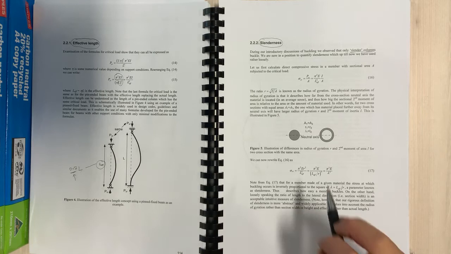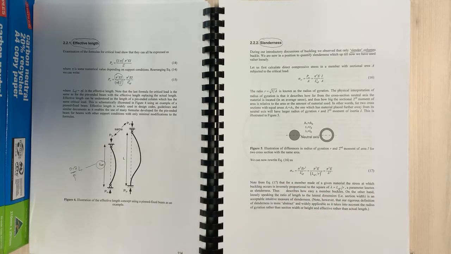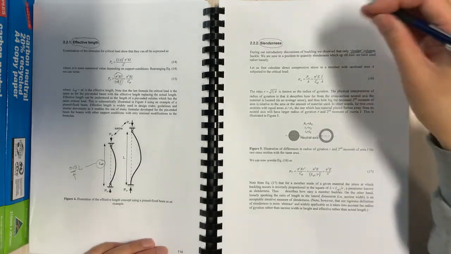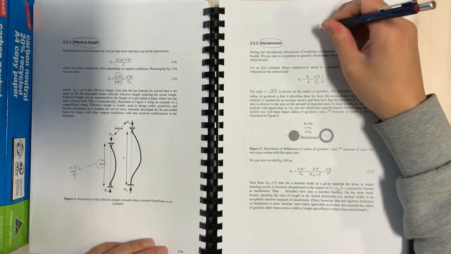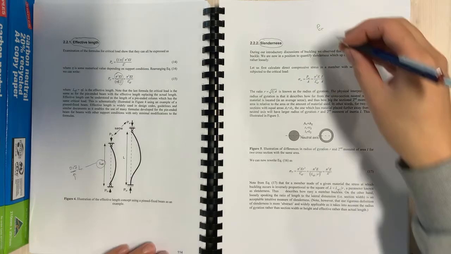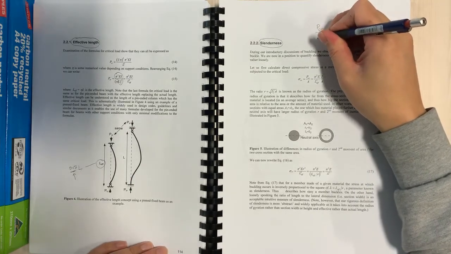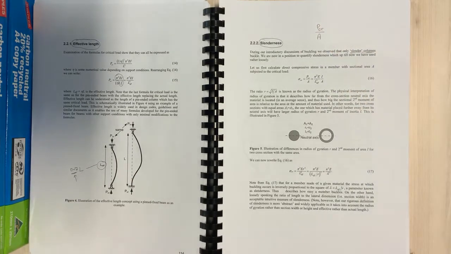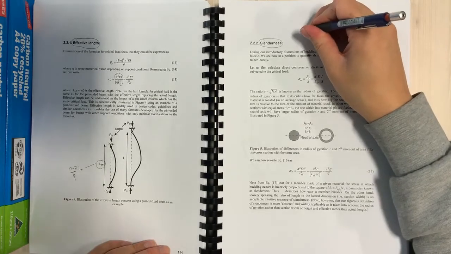So let's say we know we can calculate stress. So we've been able to calculate this PCR, which is a load in kilonewtons at which your beam column is going to buckle. Of course, you can turn that into a stress just by dividing it by the cross-sectional area of the beam column.